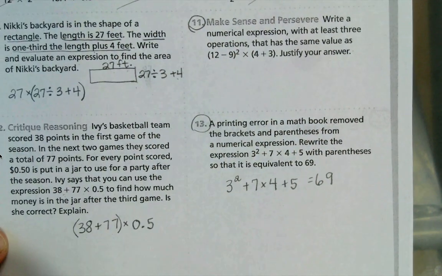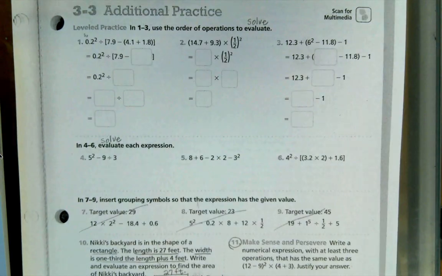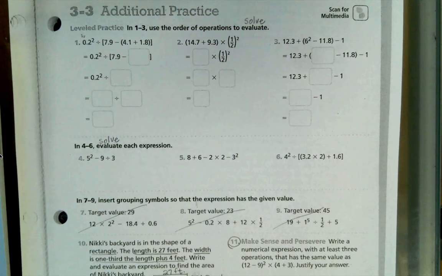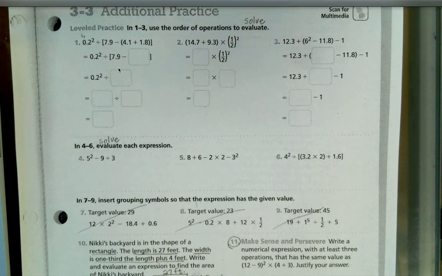Now, we're just doing the front side today, just the front side. If you finish this, do not turn it in, okay? Keep it because we're going to do the back side tomorrow, Friday. And I'm so sorry I'm not with you this morning, but I look forward to seeing you tomorrow.